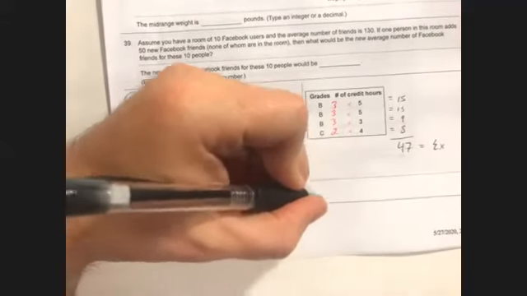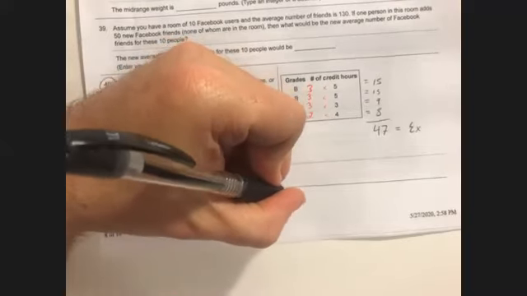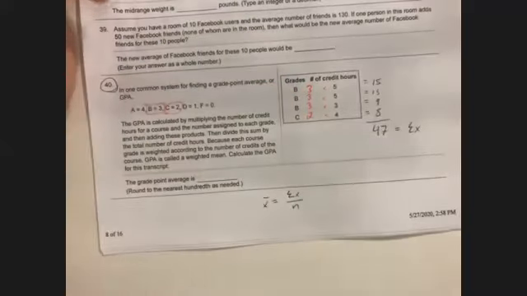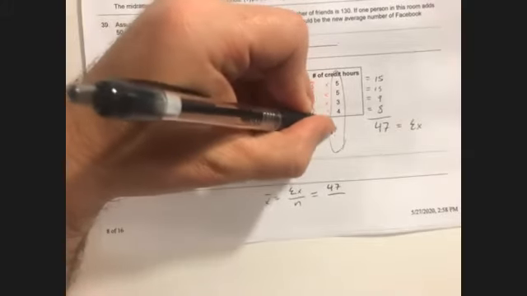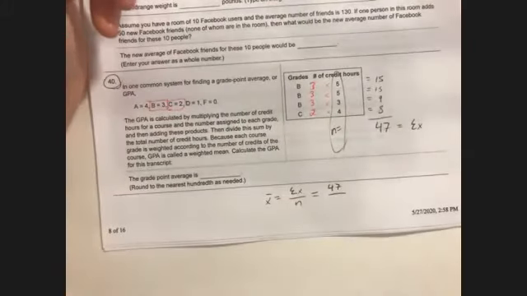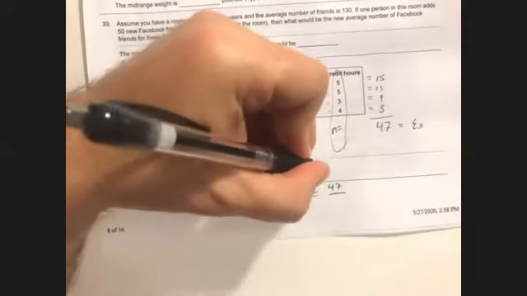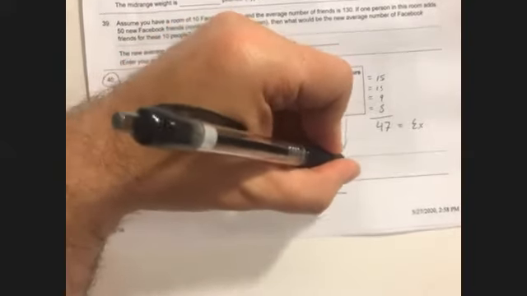Remember, it was add up all the things, summation of X over N. So that number we found here is our summation of X. And then if you add these numbers together, this is my N. Okay? So N is 5 plus 5 plus 3 plus 4, which is 17. So I'll put that on the bottom.